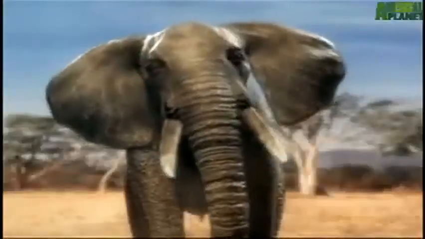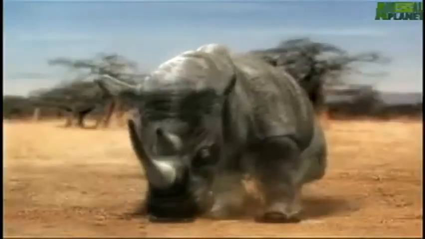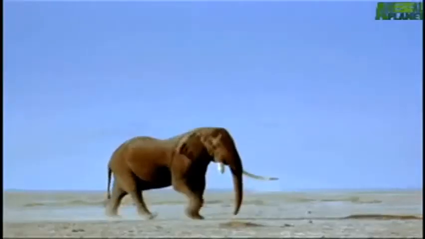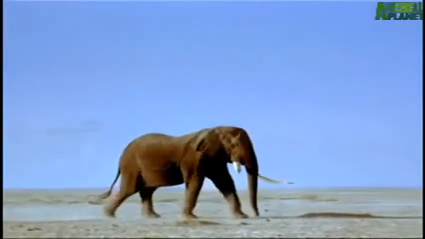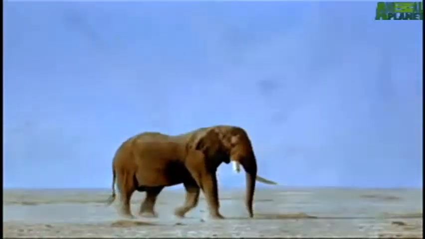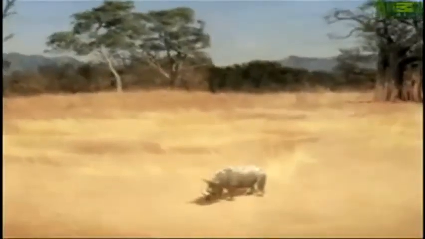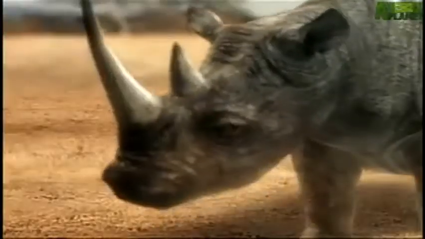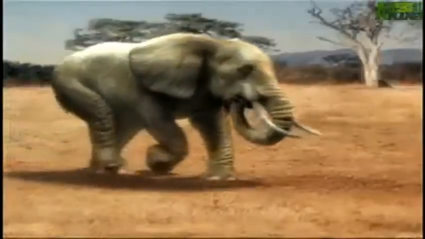It's time for our contenders to go head-to-head. On the plains of Africa, a solitary bull elephant searches for food. Nearby, an ill-tempered white rhino has left its mud hole, also seeking good grazing. The scene is set for an encounter between two of nature's most feared heavyweights.